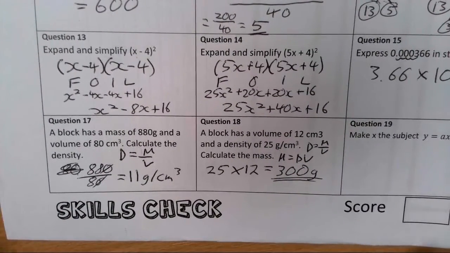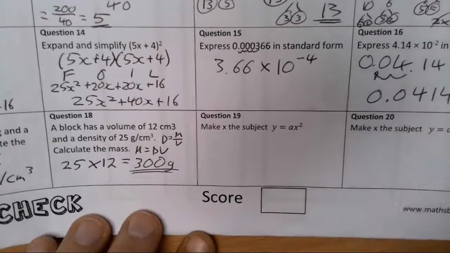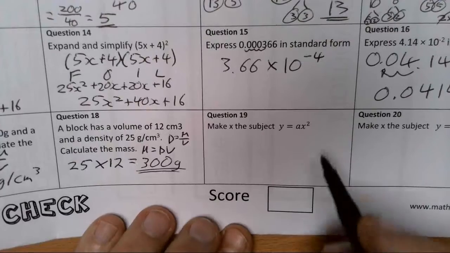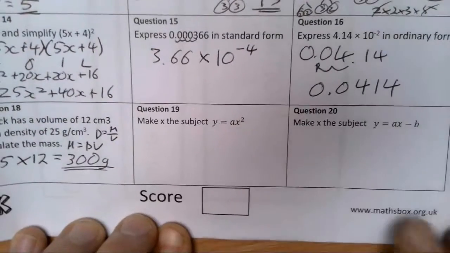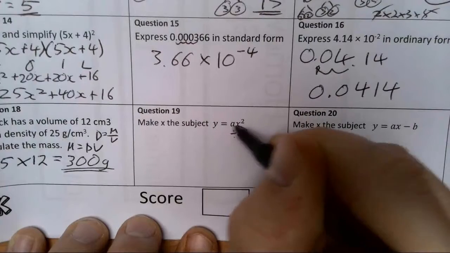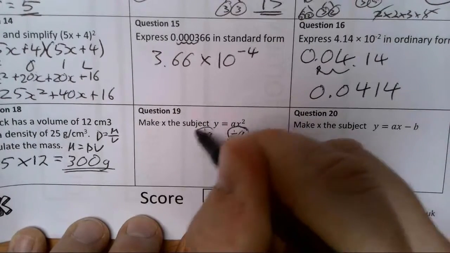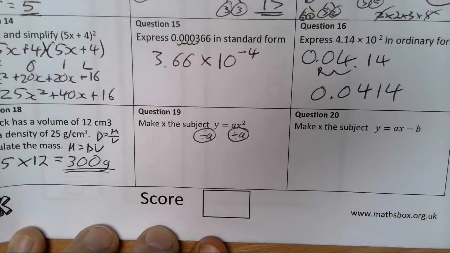Right, last two questions. Question 19. Make x the subject here, so y equals ax squared. I can't square root it to begin with. We had similar ones of this, I think, in the previous ones. We can't square root it to start with. The first thing that I need to do is divide both sides by a. If I was to square root it, I would also need to square root a. Okay, so I need to square root all elements.